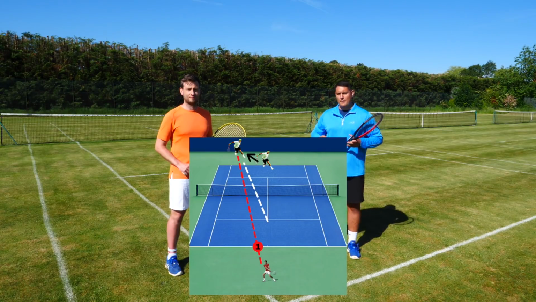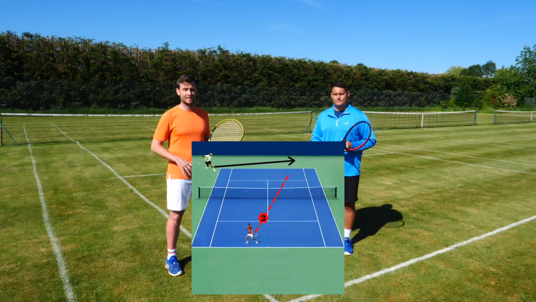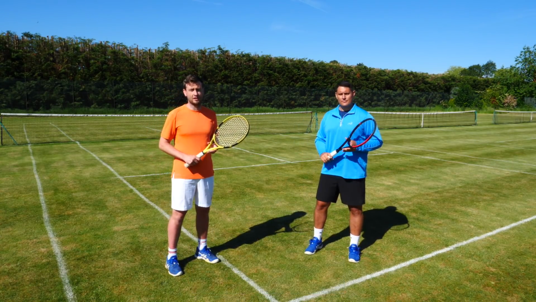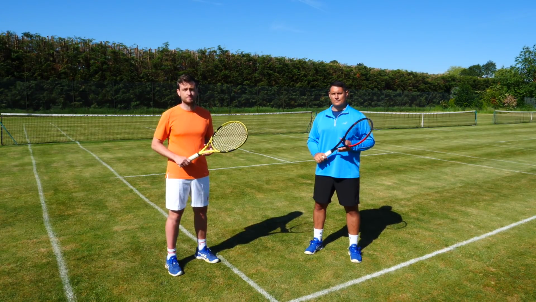Deep, push the player back. Width, push the player off, and then exploit the space. And after you exploit the space, of course, you can come forward and finish it off with a volley. But it gives you that chance to get into the rally and play it on your own terms.